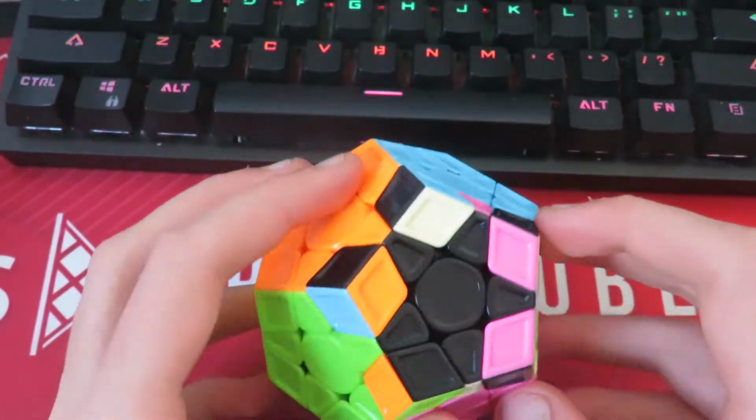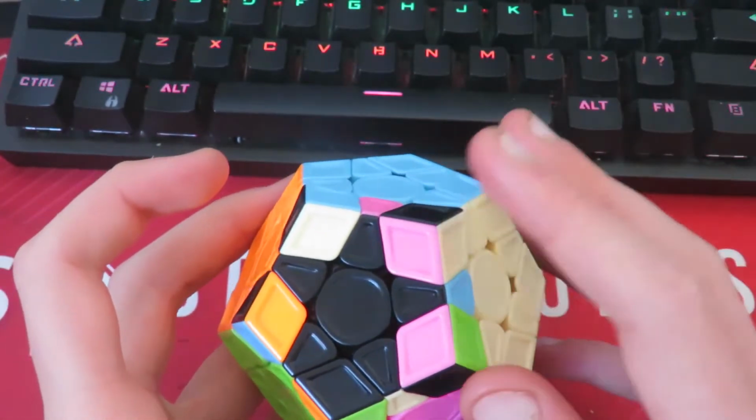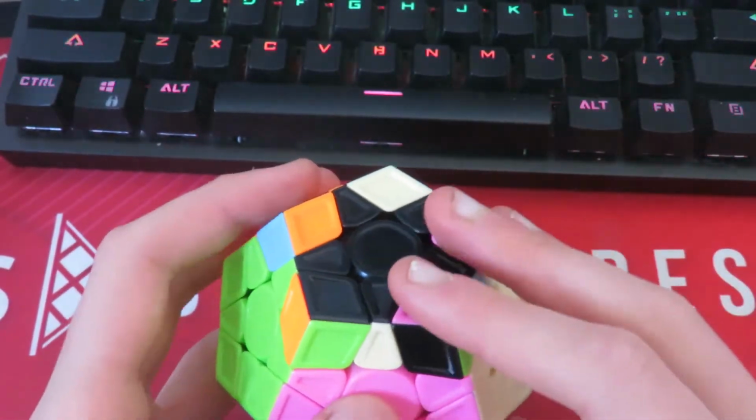Okay, much like the previous algorithm, if you put the block at the front and the opposite stickers are on the right this time, you do this algorithm.